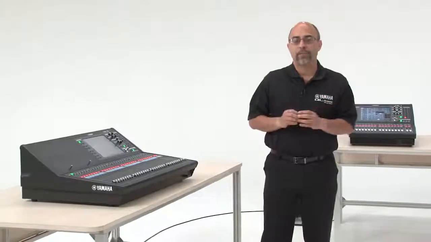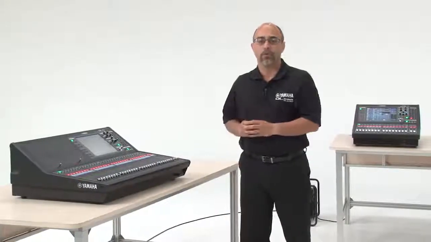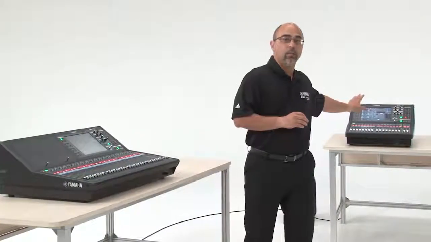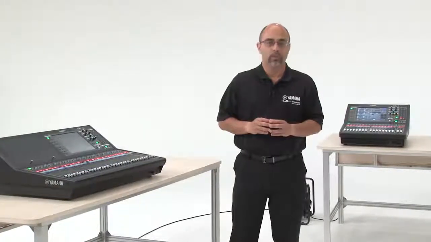For the next example, I will use the QL5, thinking that it's my monitor console, while the QL1 will be at the front of house. Let's take a look at how port-to-port works.